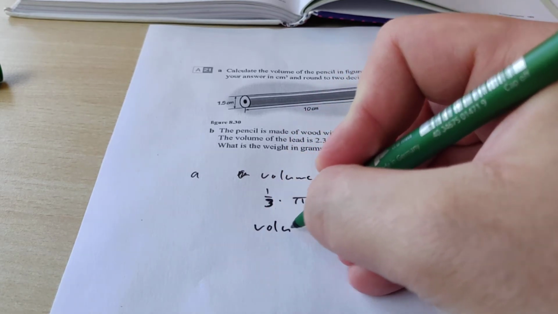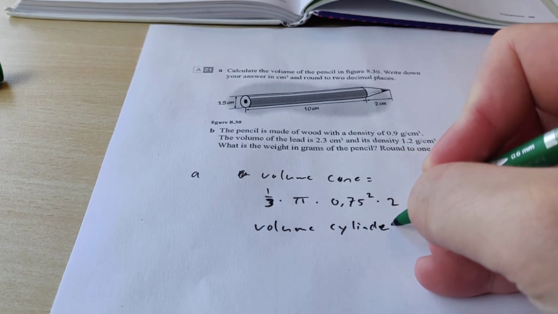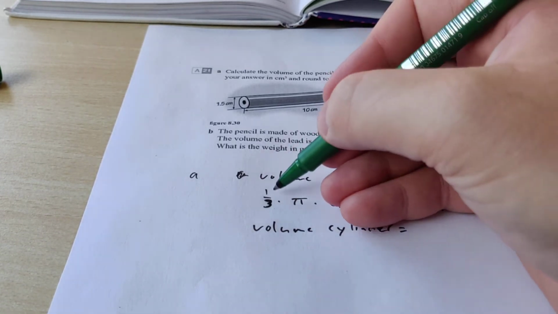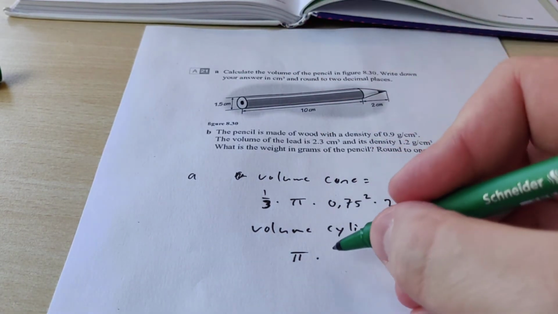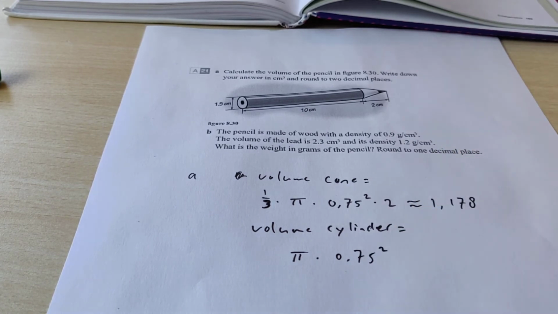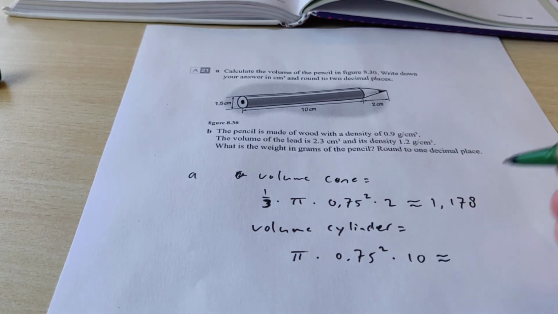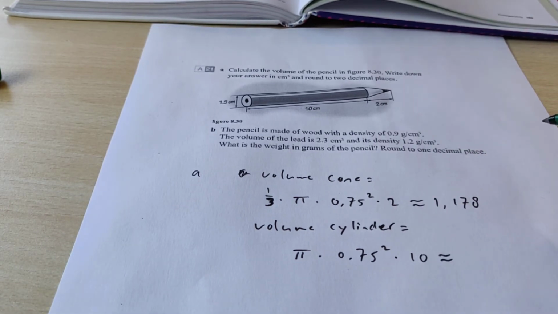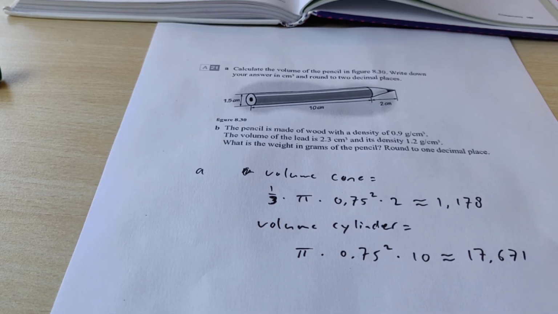Now we're going to be calculating the volume for the cylinder. So the cylinder is the same formula, except for the 1/3. We don't have to do that. So it's pi times radius squared. Well, the radius for the cylinder is the same. It's also 0.75. But the height is a bit longer because it's 10, as you can see over here. So we do pi times 0.75 squared times 10. And then we have 17.671. Alright, so this is the volume of the cone and the volume of the cylinder.